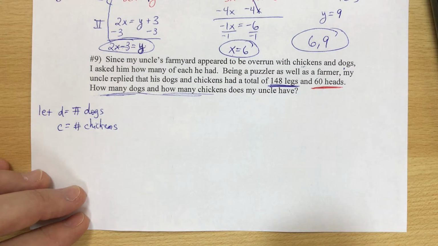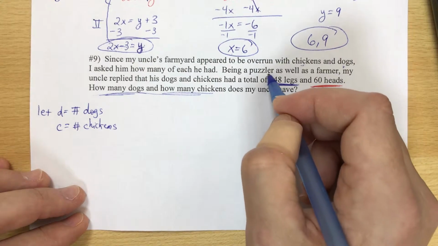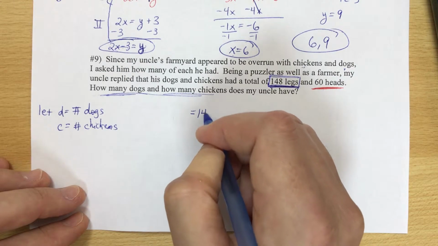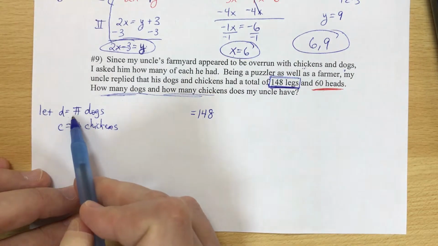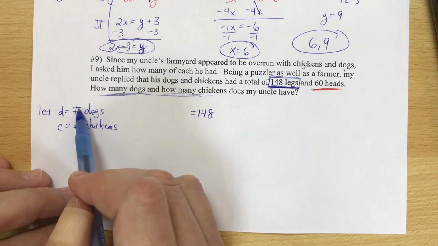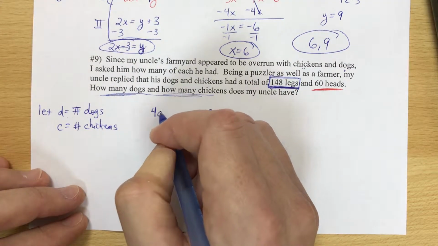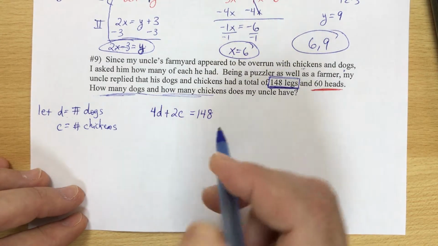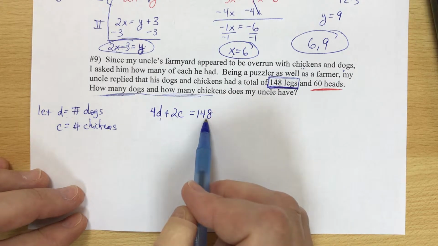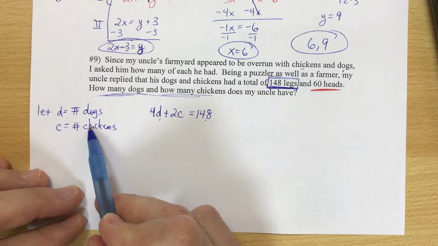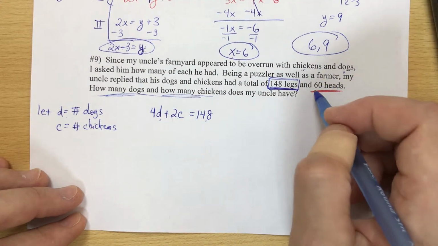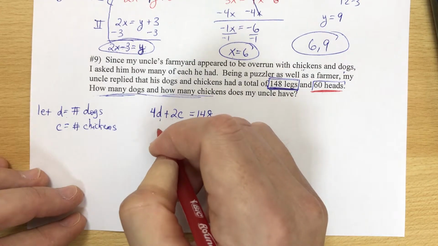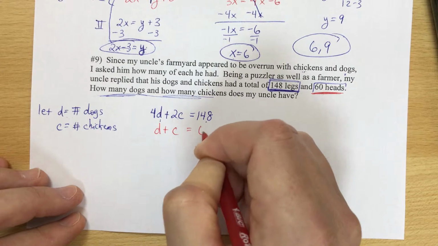All right, so can we make an equation? They give us two numbers here. They give us the number of legs. So 148 legs total. Now, how many legs does a dog have? Well, dog has 4. So if we take the number of dogs, each dog has 4 legs. That would be the legs from the dogs. Each chicken has 2. So 4D plus 2C equals 148. The other number is 60 heads. Well, that would be the total number of animals. So if we take the number of dogs plus the number of chickens, that gives us 60.